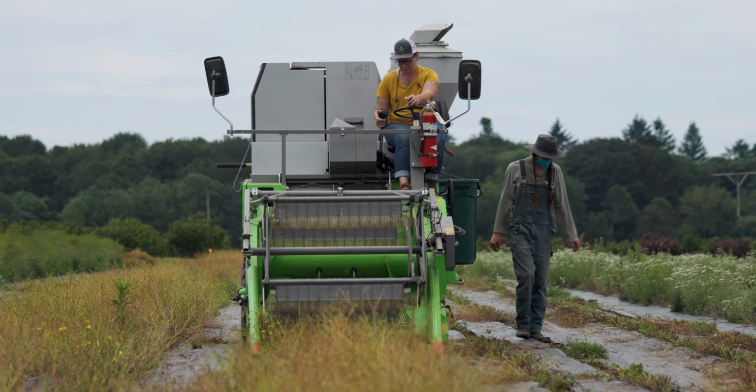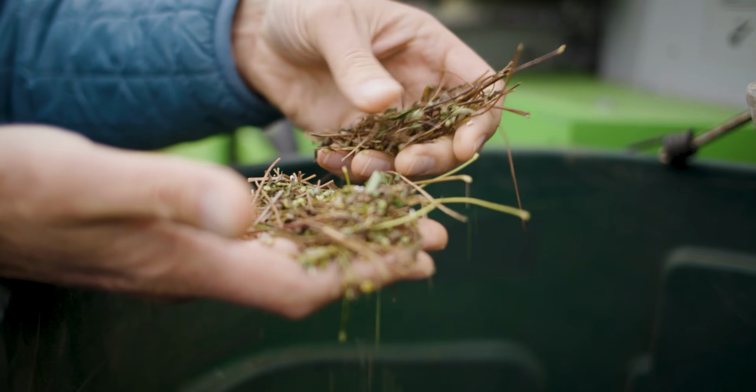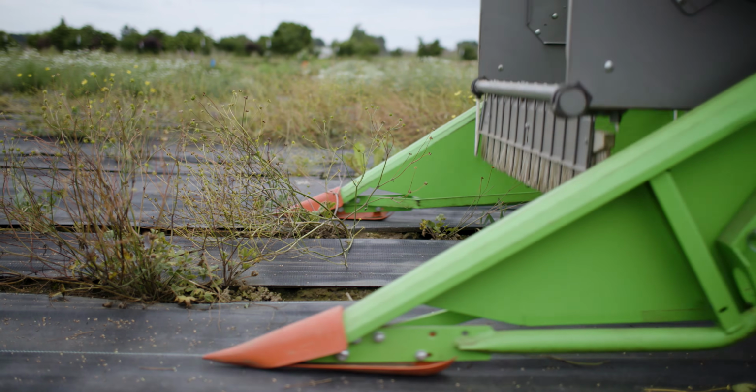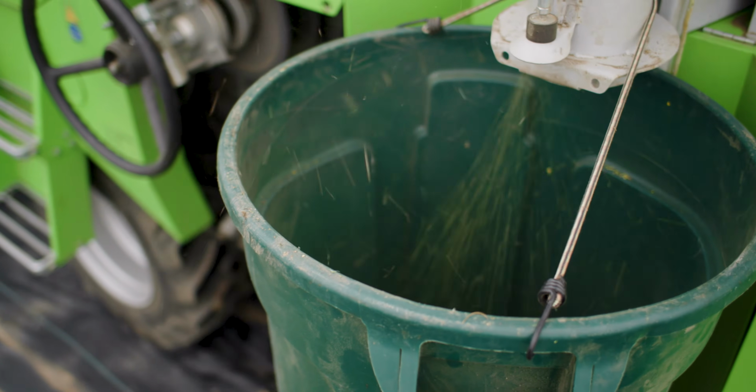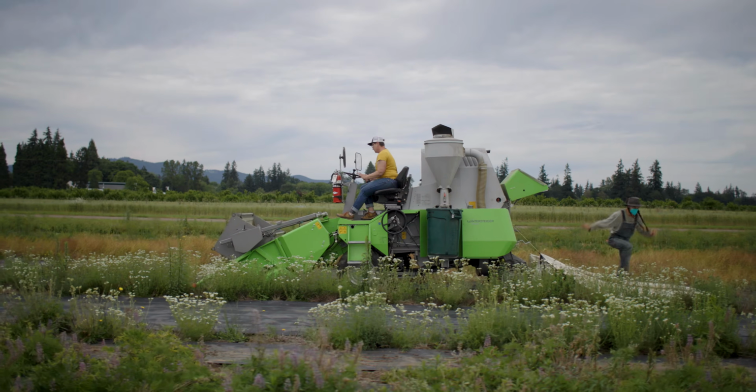Every plant that's out here is a dream. Every seed is a wish. We want those seeds to do well in restoration. So we need to have the most efficient method so we can get the most seeds off the crop.